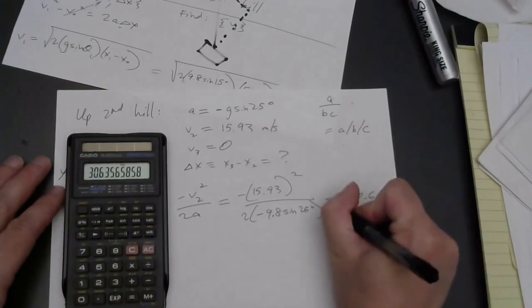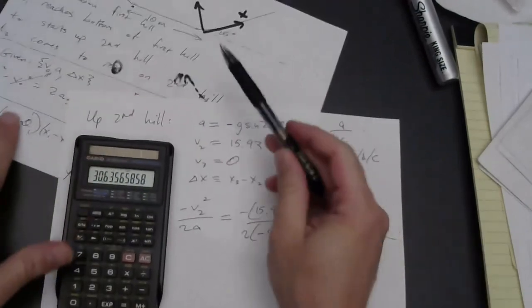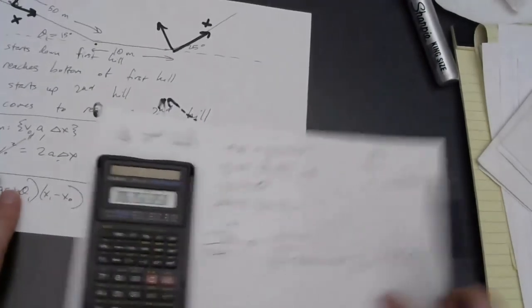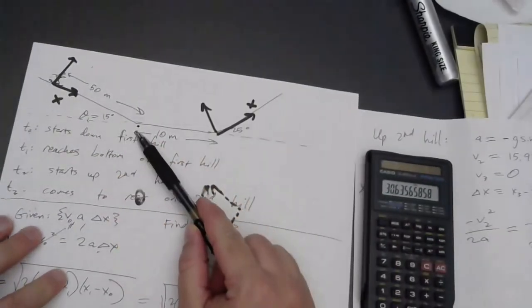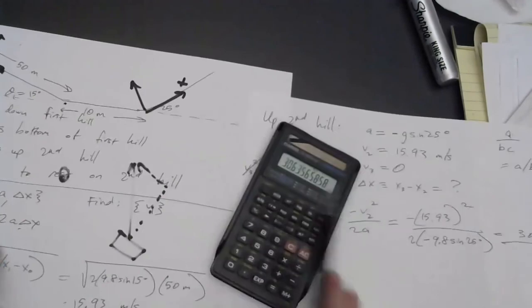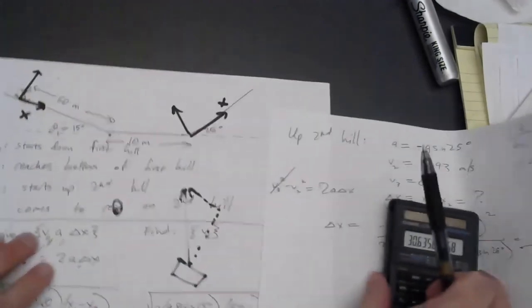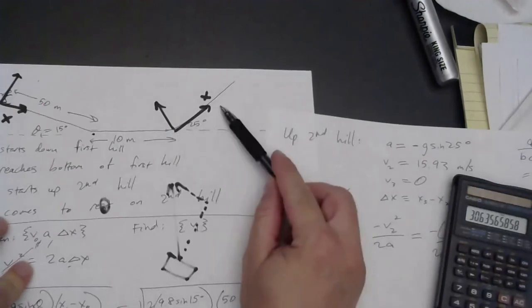30.6 meters. That's how far up the ramp she goes. Now, does that seem reasonable? Because she slid 50 meters down the first hill, and now she's only going 30.6 meters up the second hill. You see why? This hill is steeper.